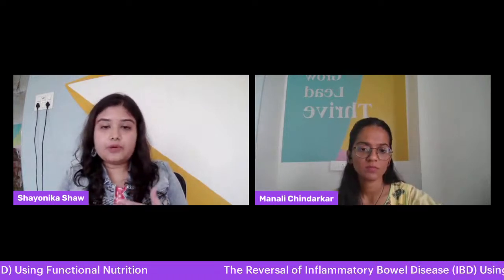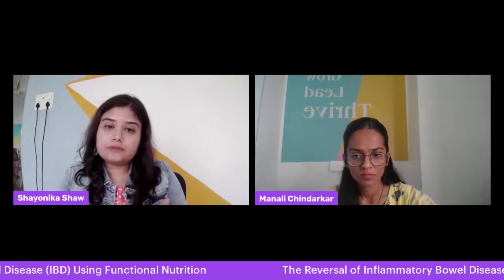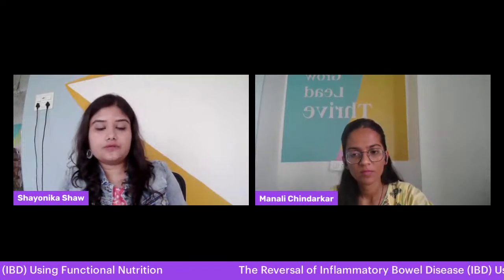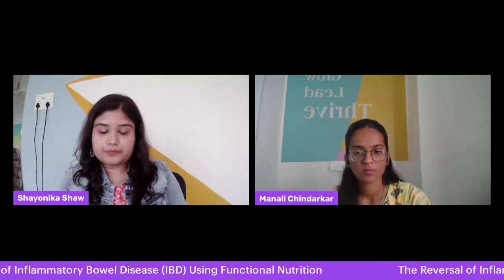So gradually, with the help of the supplements and proper food that her gut was able to tolerate, she was able to include foods like rice, dal, vegetables, many things she included towards the end of the program. She used to get bloated earlier. Her frequency of bloating was very high, but towards the end of the program, the frequency reduced and she started recovering faster than before. So her symptoms.